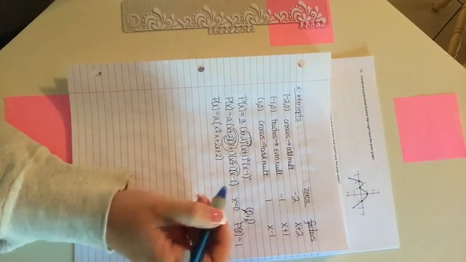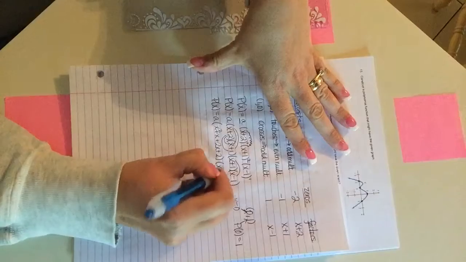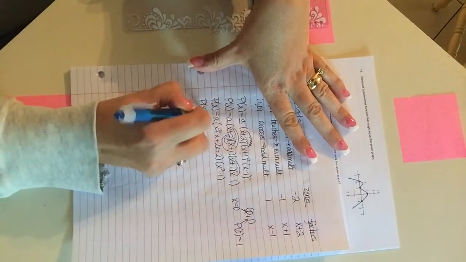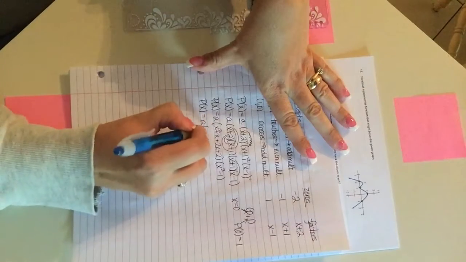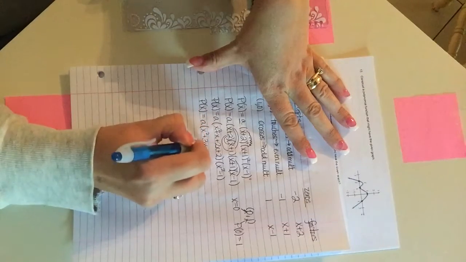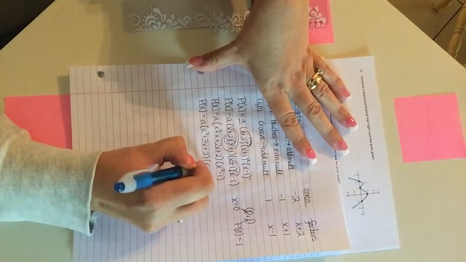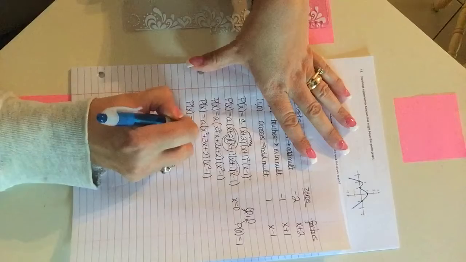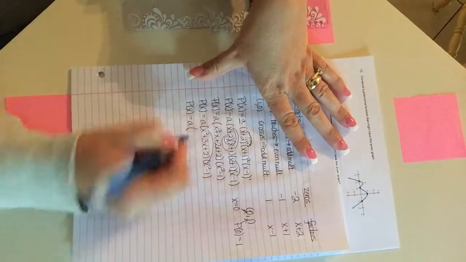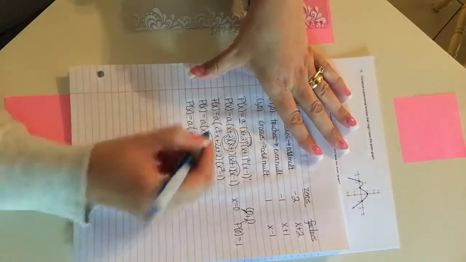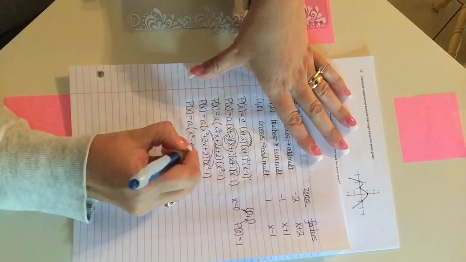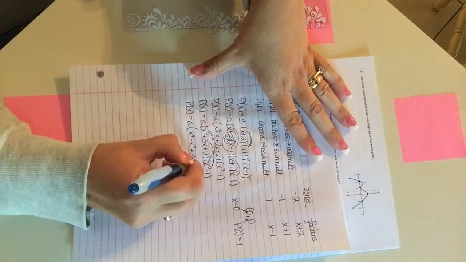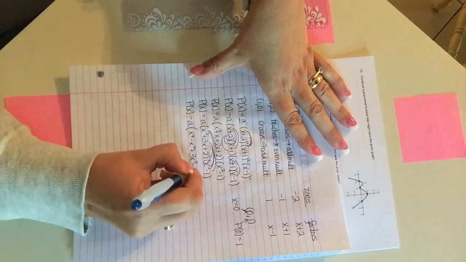x plus 1 times x minus 1, that's a difference of two squares, so it's x squared minus 1. Clean this up a little bit. Combine like terms. We got x squared plus 3x plus 2, times x squared minus 1. Multiply all that out. x to the 4th, minus x squared, that'll be a 3x cubed and a minus 3x.